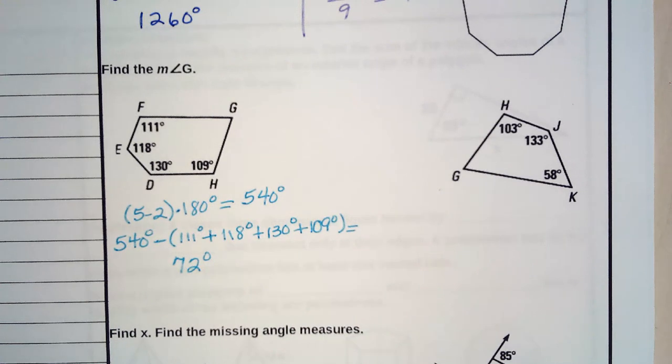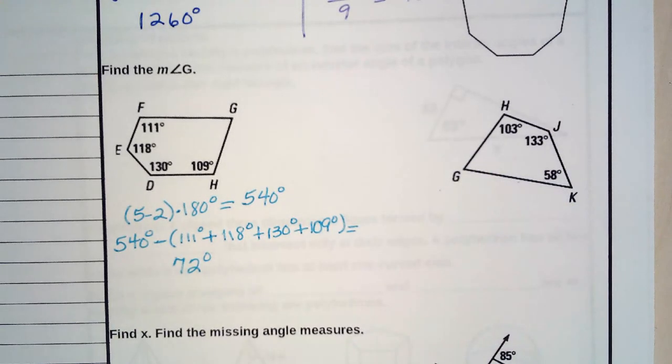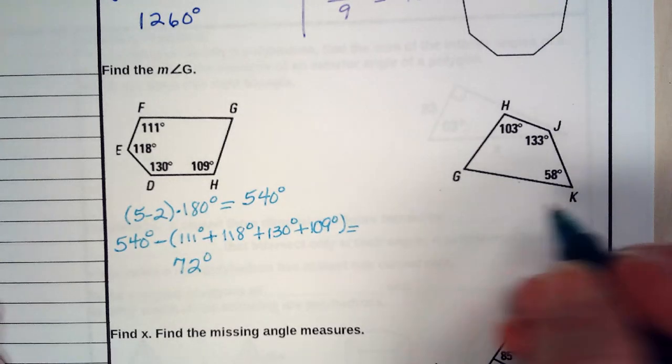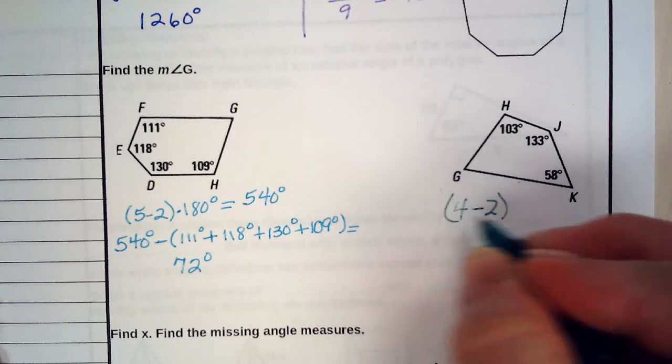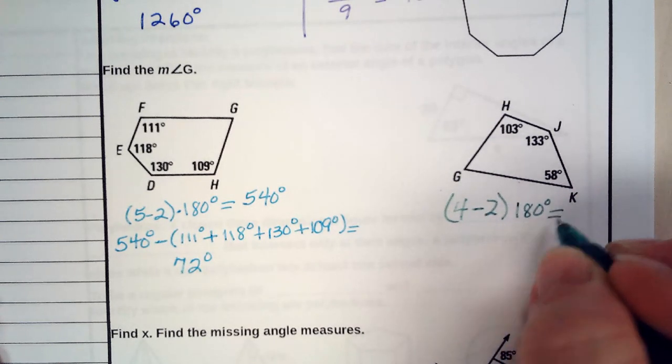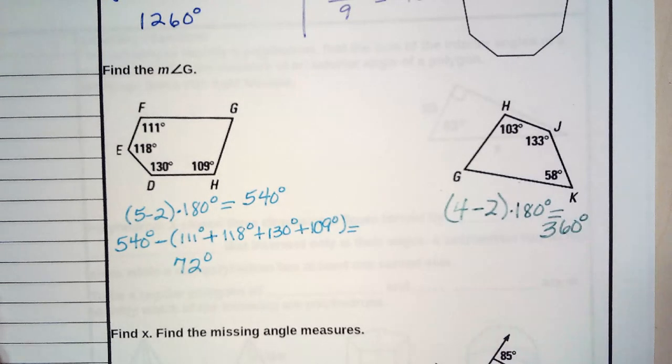Okay, for the next one, how many degrees total? Got 1, 2, 3, 4 sides. So think of a square. A square has 4 sides. How many degrees are the interior angles? Well, for the total, we would take 4 minus 2 times 180 degrees. 2 times 180 degrees is 360 degrees. That's my total.